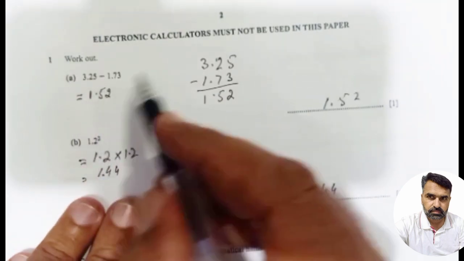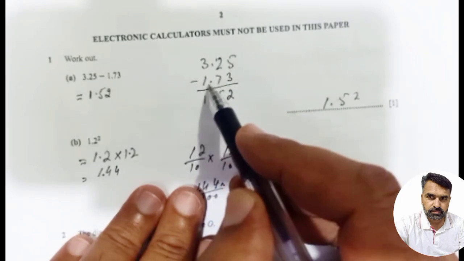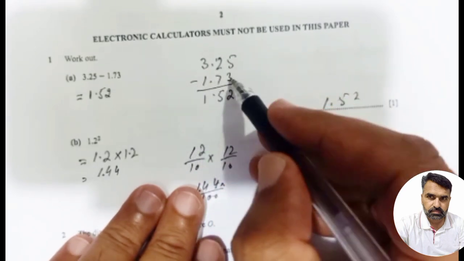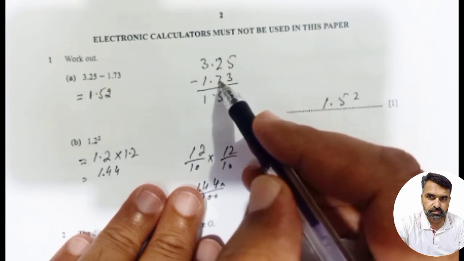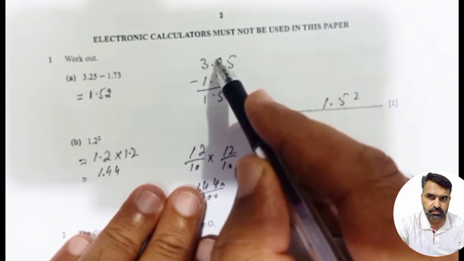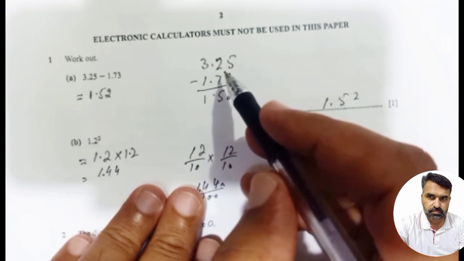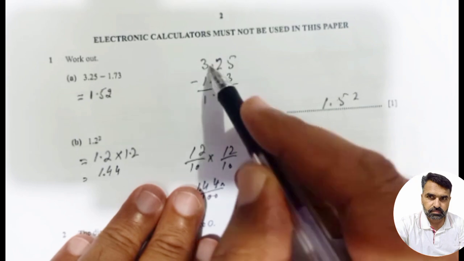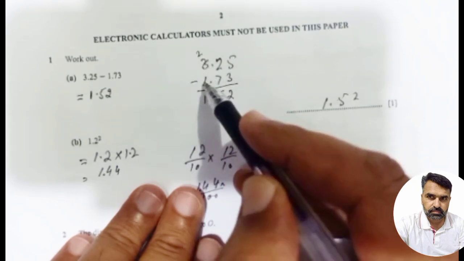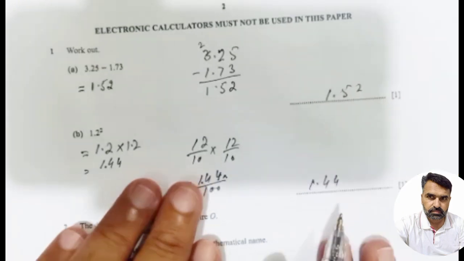And it can also be solved by writing it in the vertical form. 3.25 minus 1.73. 3 will be subtracted from 5 and we will have 2, and then we will subtract 7 from 12 by taking 1 carry from here. When 7 is subtracted from 12, it will be 5, and here is 2, and when we subtract 1 from 2, we will have 1. So the answer is 1.25.